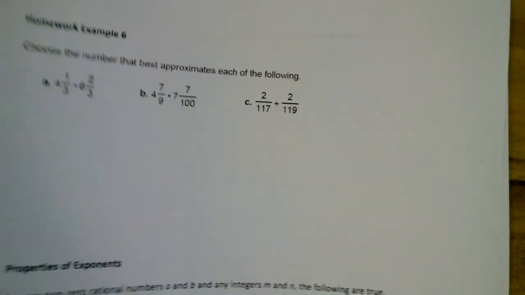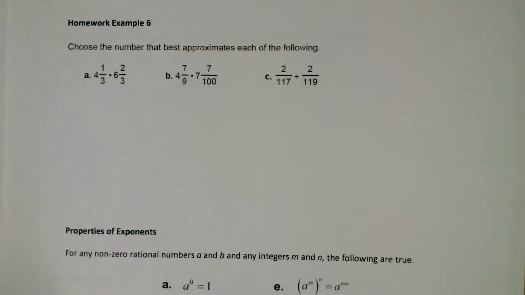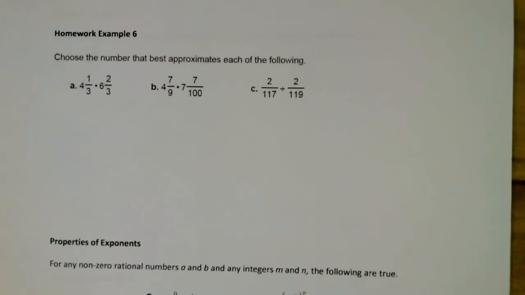Okay, here's a homework example dealing with estimation. Let's say we want to choose a number, and in the homework, they're going to give you a choice of numbers for the best approximation of each of the following. Like in part A, 4 1/3 times 6 2/3.